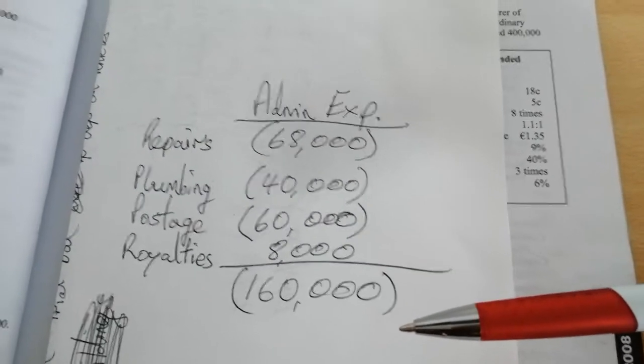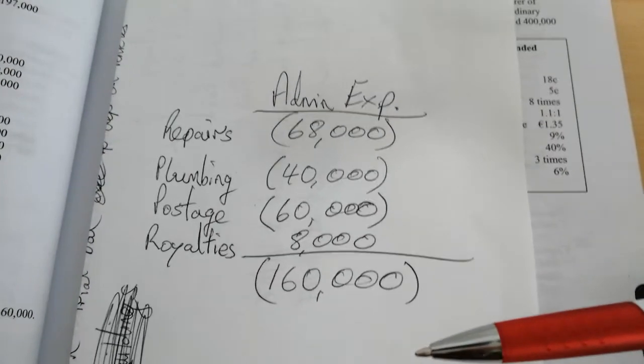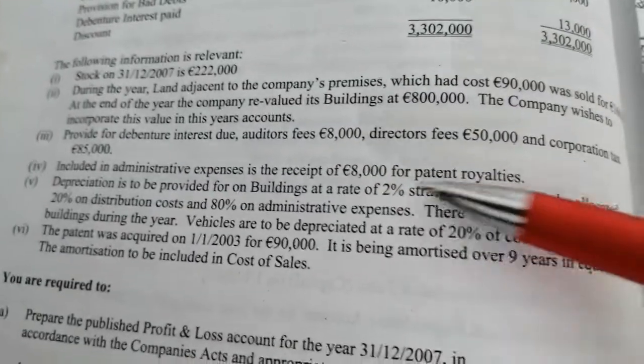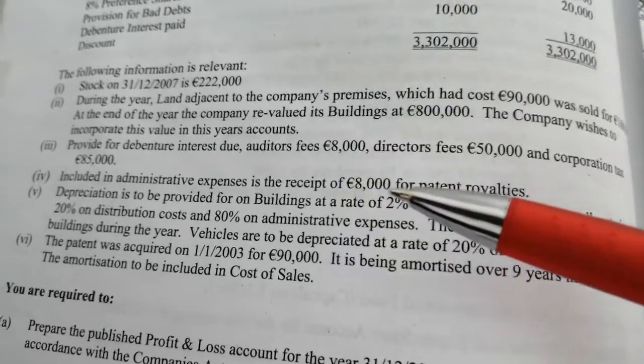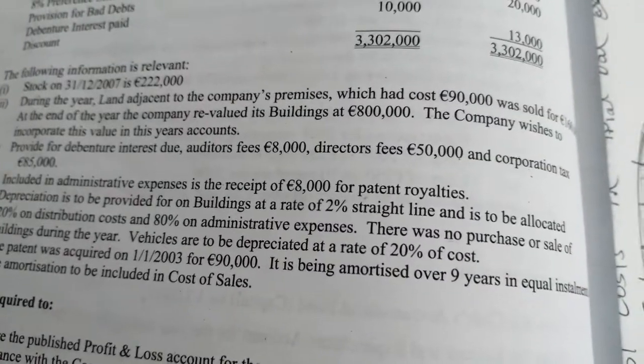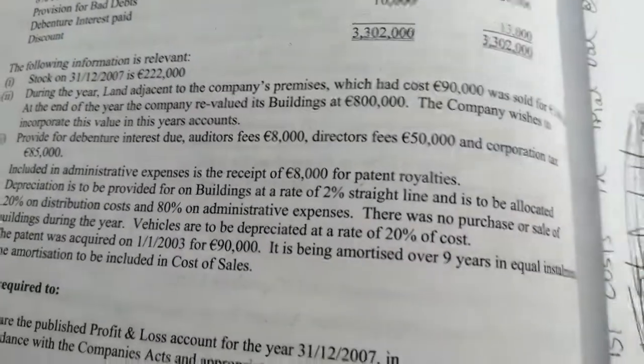So when you see the workings for administration expenses, you'll see this plus 8,000 that you might be confused about. It's the plus 8,000 for these patent royalties, and you're adding them on in order to remove them from the administration expenses. Okay, it's kind of tough to think about, but if there are any questions, please do ask about them.